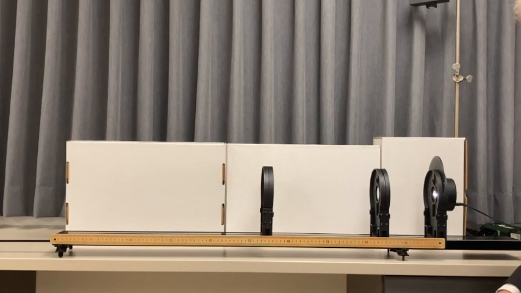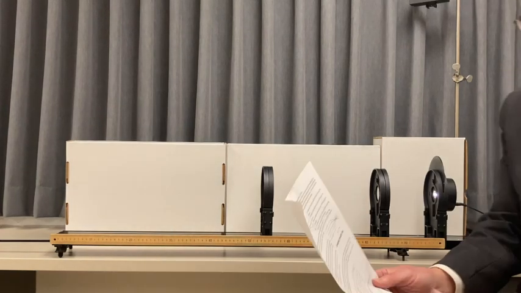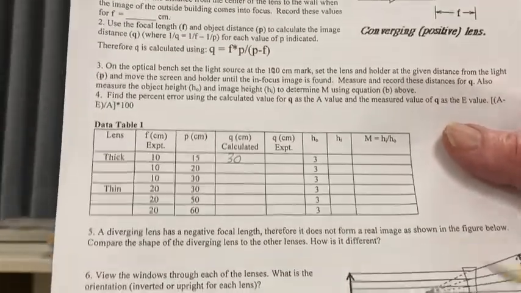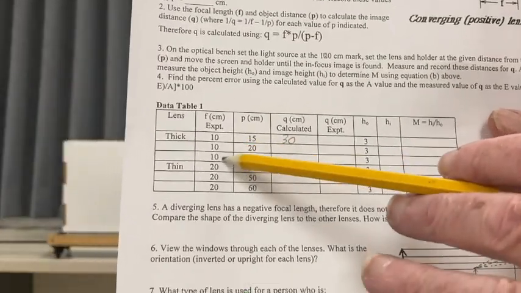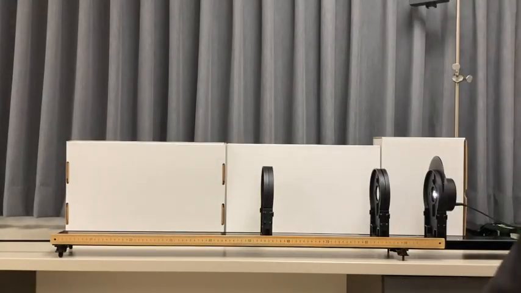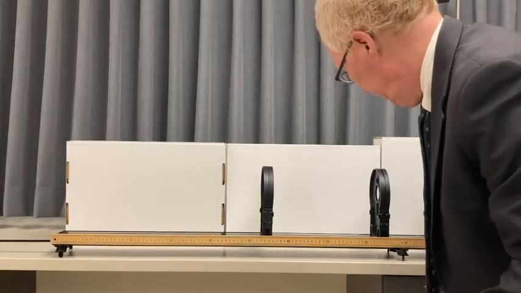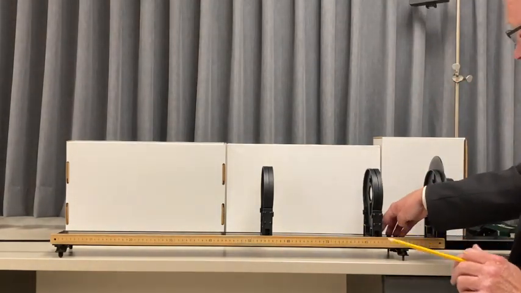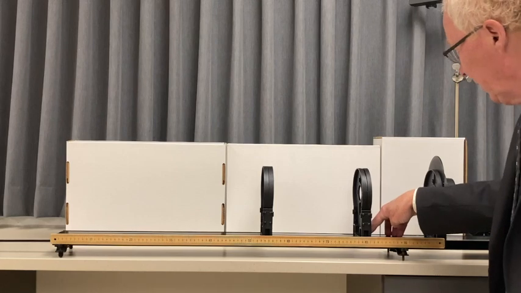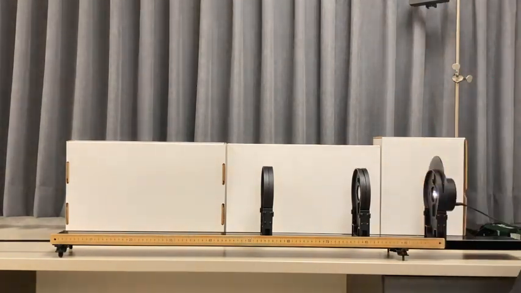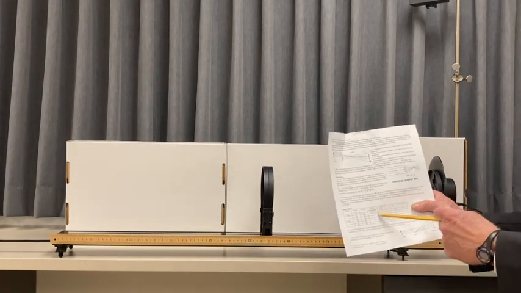The next part will be, again, focal length is 10. We're going to move it to 20. We'll make the object distance 20. So I'll put it at the 80 centimeter mark. And then what I'm going to do is you calculate where Q should be.